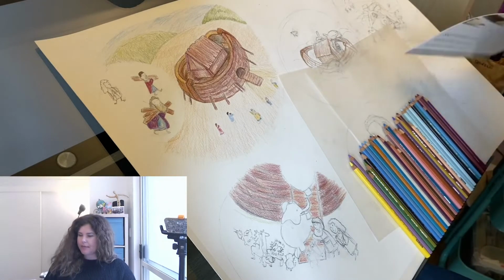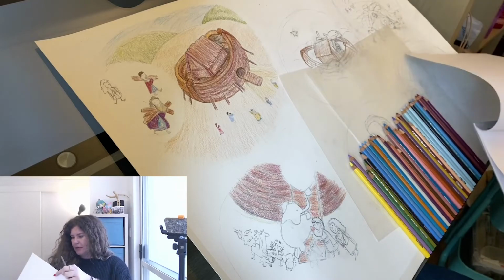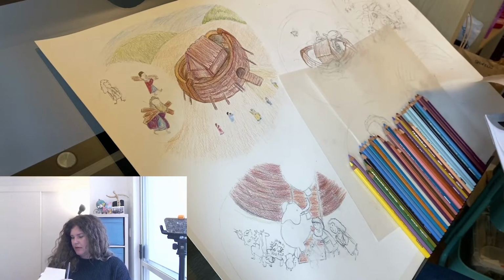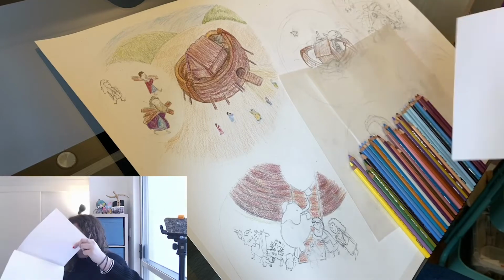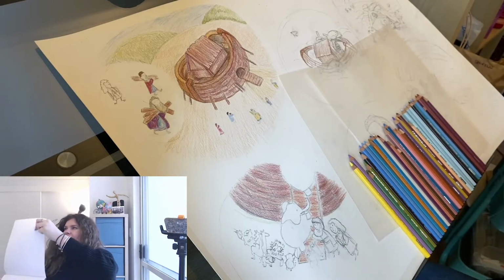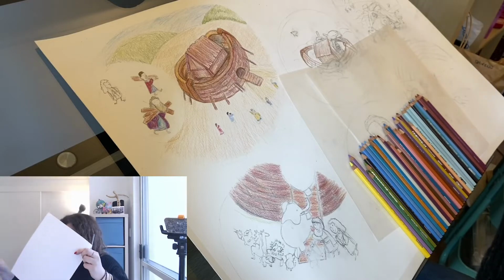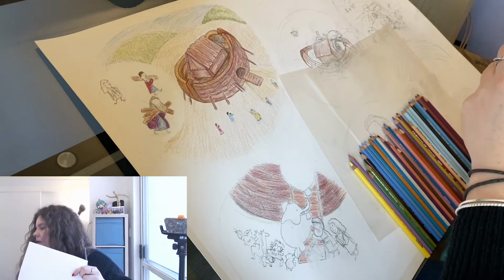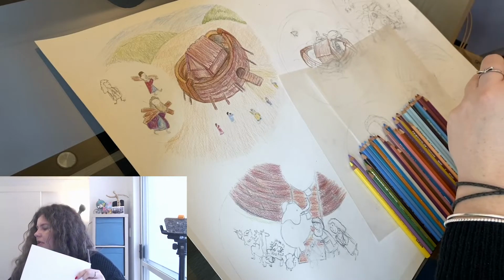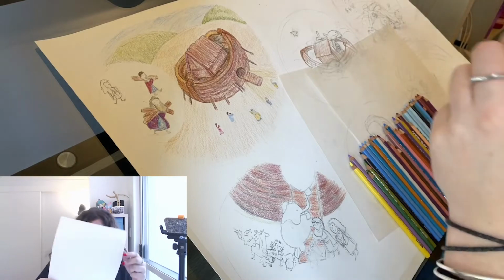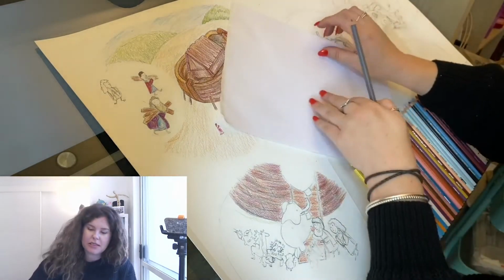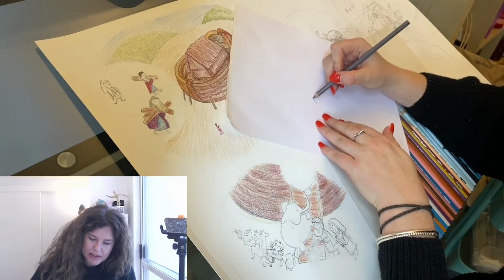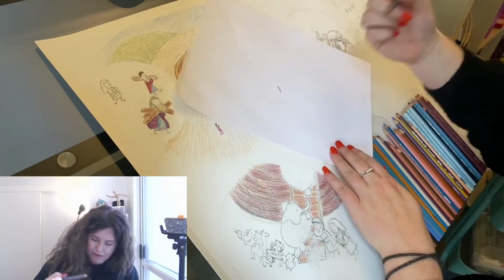Oh, this is not bad. So I'm going to use this paper. And everything just ripped. Cool. I'm going to use this paper, it's always good to have this kind of paper as just a testing, just to see what the colour looks like before I apply it.